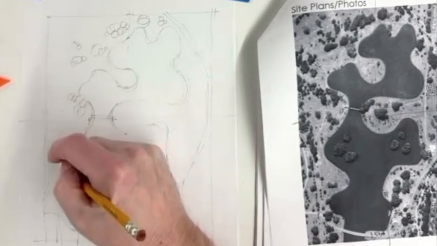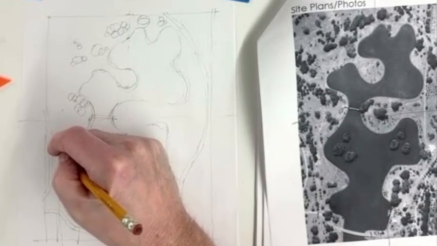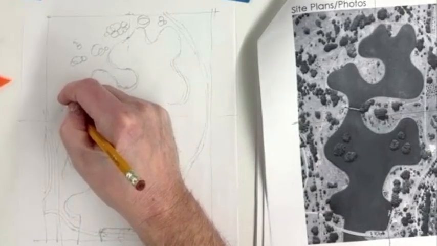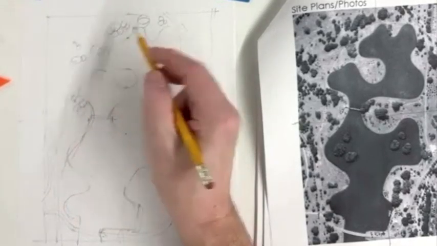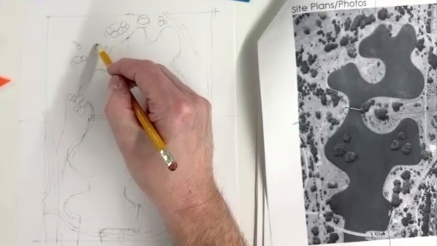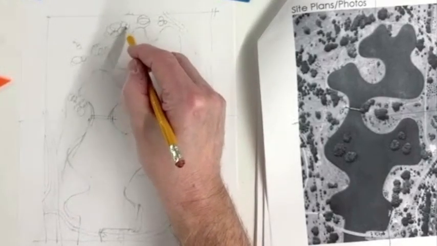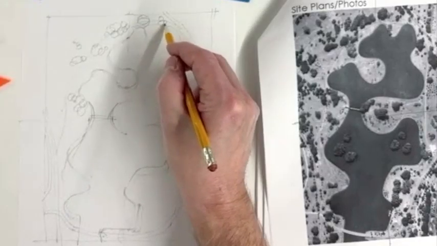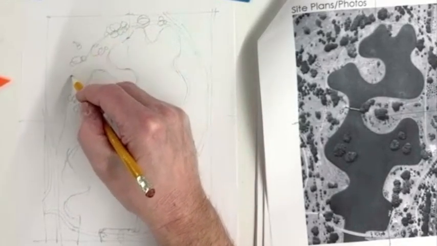Oh, I forgot a road. There's a little road that comes off of here. Goes like this. Goes like that. Comes around and joins into there. Sort of. Nope. Kind of there. Close enough.